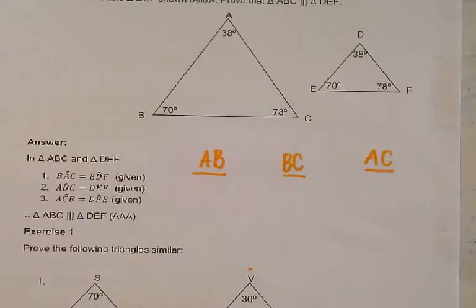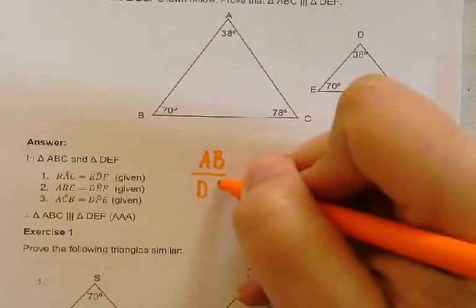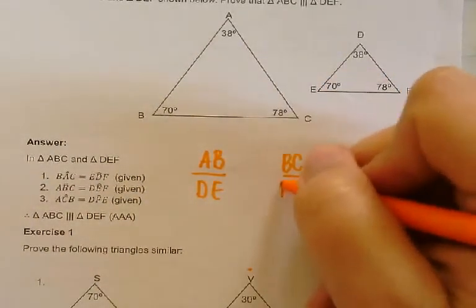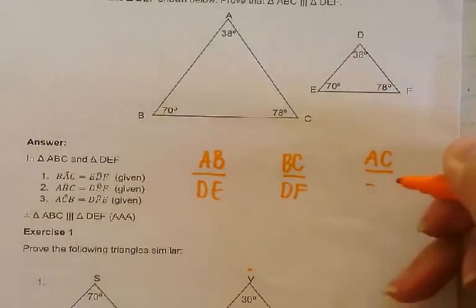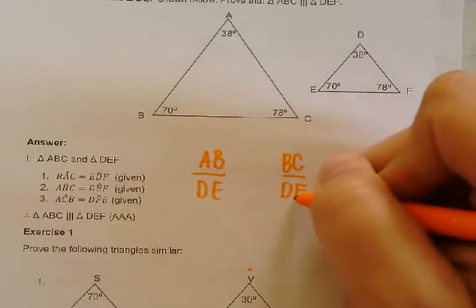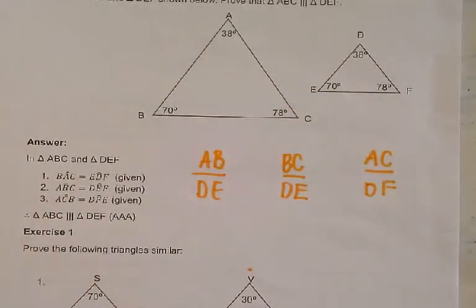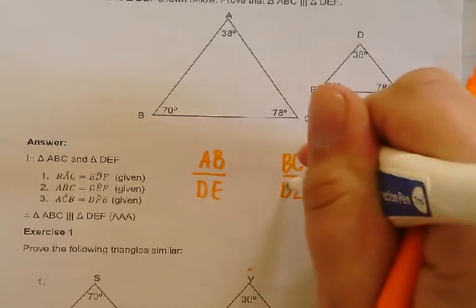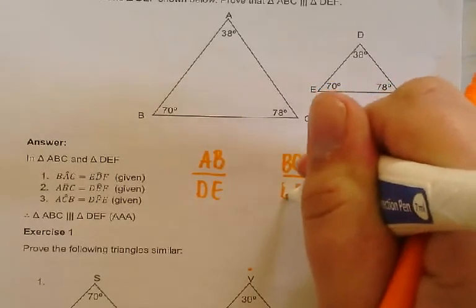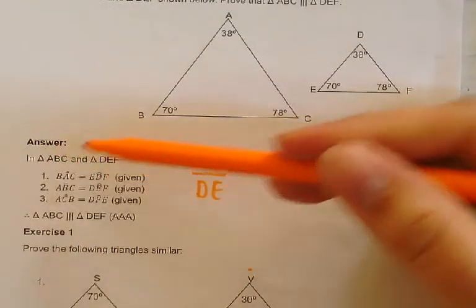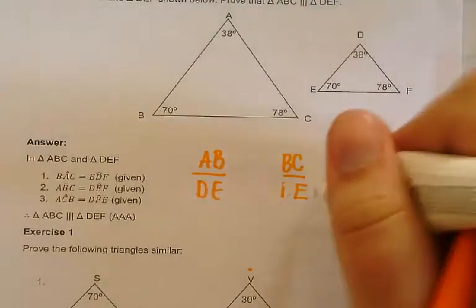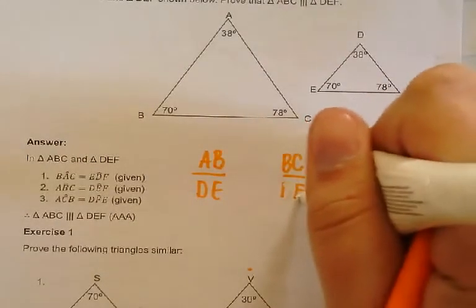Okay, what matches AB? What matches BC? And what matches AC? No, wait, I made a mistake. EF, not DE. Okay, so first 2 and first 2, second 2 and second 2, first and last and first and last.